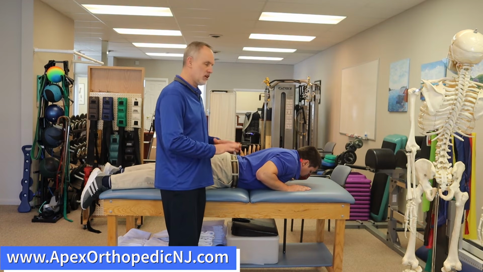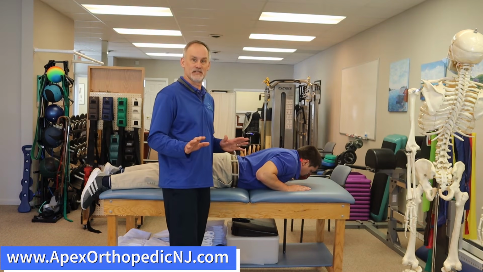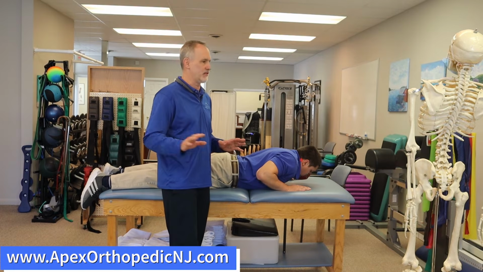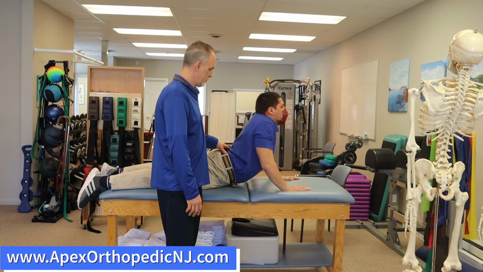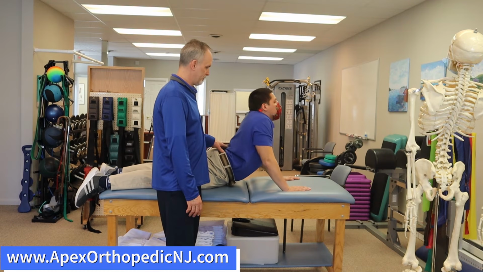Okay, the end of the stretch, he should go to the point where he doesn't feel like it makes a difference. Like he can't go any further. I can't go any further. So let's try that one more time. All the way up. And then back down.